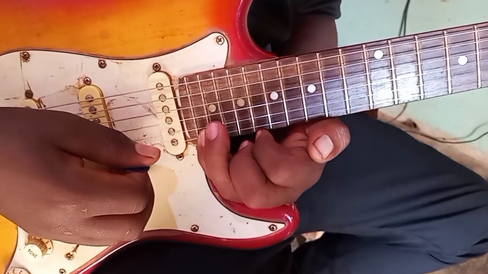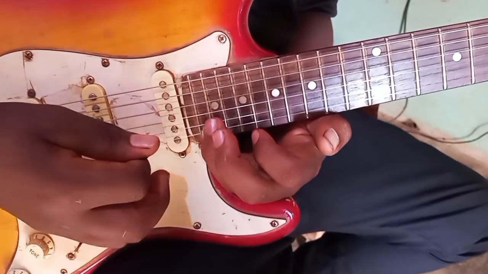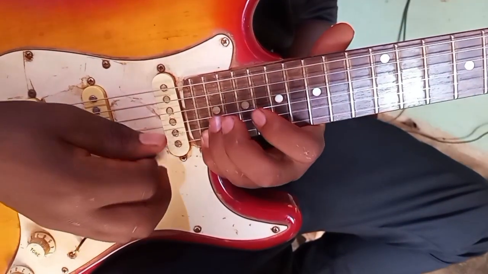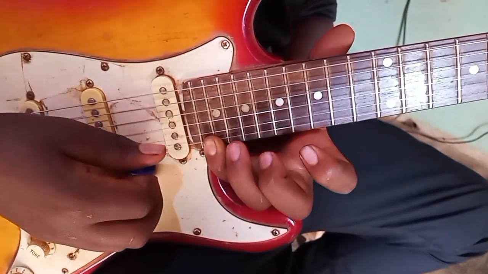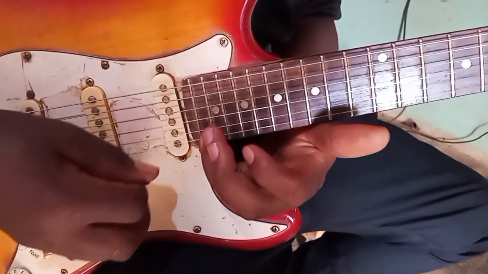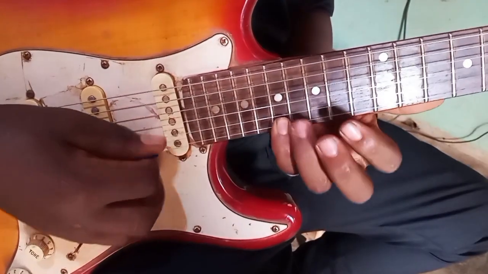Okay, I hit the octave pitch here. Okay, like this. That's the first thing. From sliding from so, from your 5 to 1 here. From this pitch, I get another shape here.